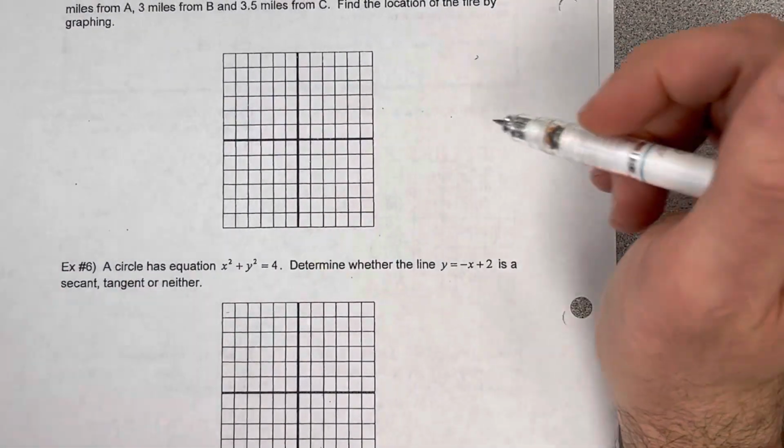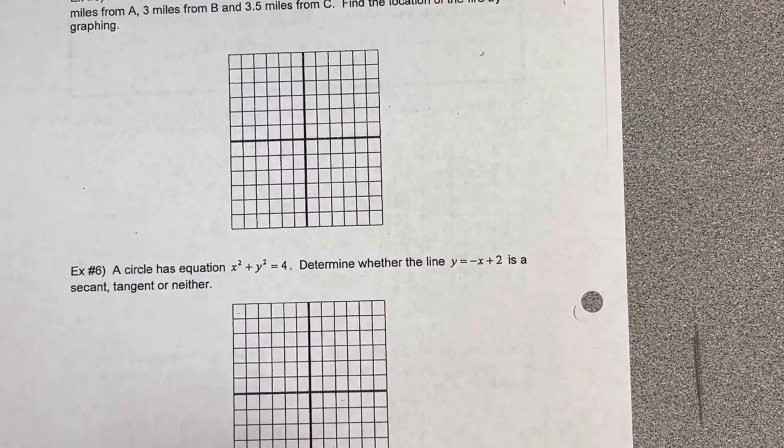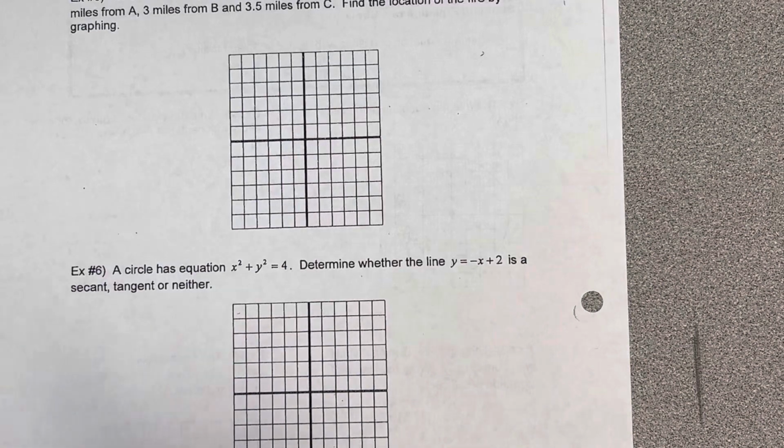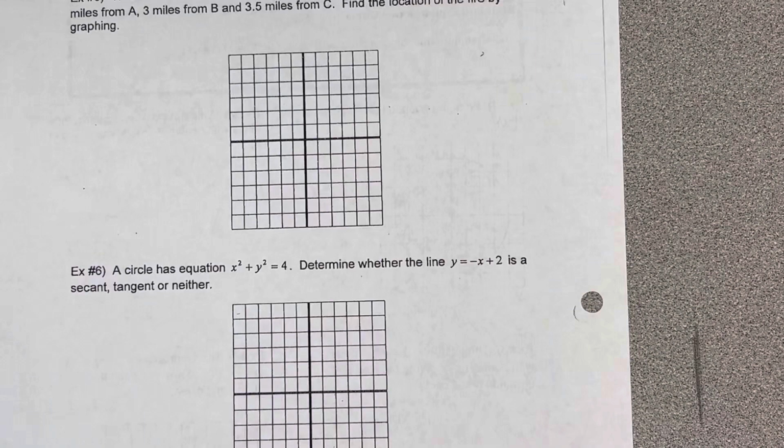So the key to this is they're not telling us in what direction on any of these. So we need to think about 2 miles away in any direction, 3 miles away in any direction, and 3.5 miles in any direction from those points.